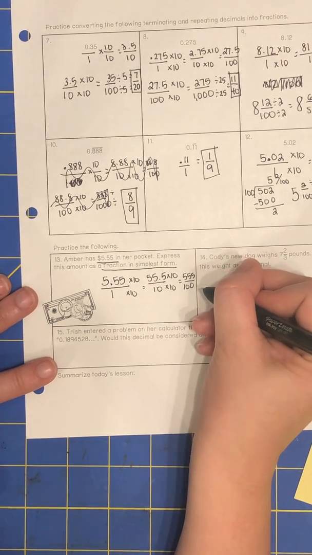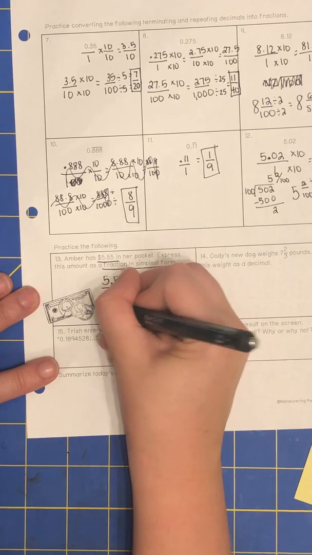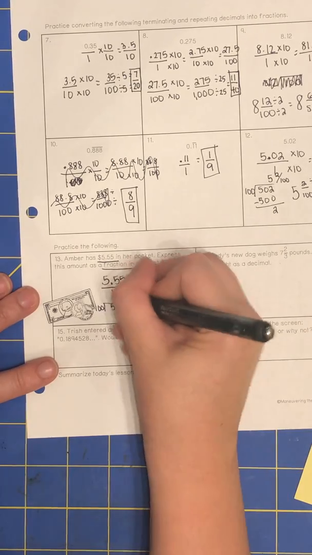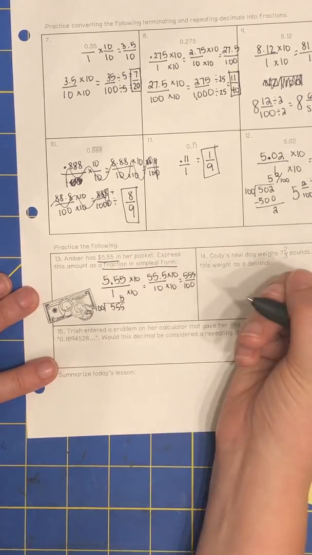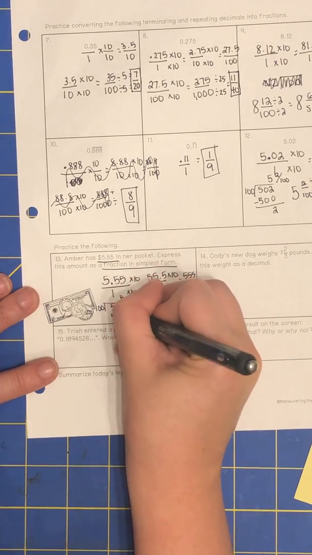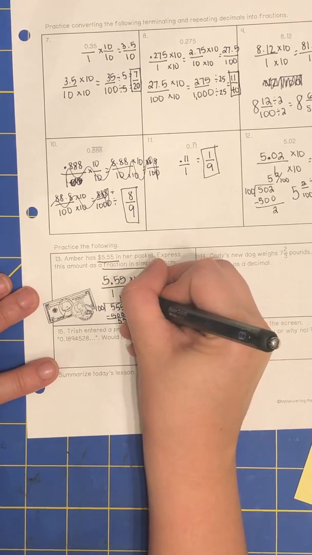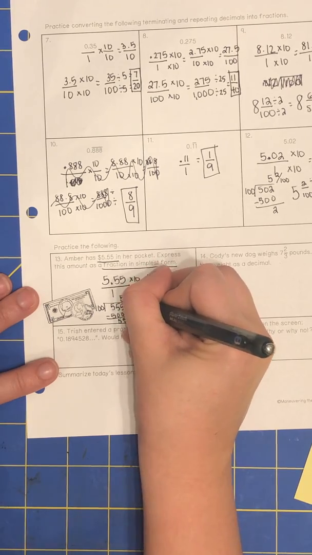And to get this in simplest form, I have to take 555 and divide it by 100. 100 can go into 555 5 times, so that's the whole number of my mixed number. And then 555 minus 500 is 55. So this is 5 and 55 over 100.